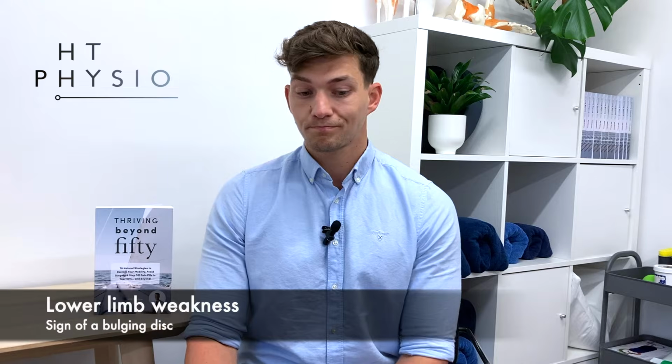And then the final thing that would suggest that this could well be a bulging disc and not piriformis syndrome is weakness in one of the muscle groups of the legs. Now, bulging discs, as I said, tend to have more severe symptoms than piriformis syndrome. And one of the quite severe symptoms that people can get from bulging discs is weakness in one of the muscles in the legs.